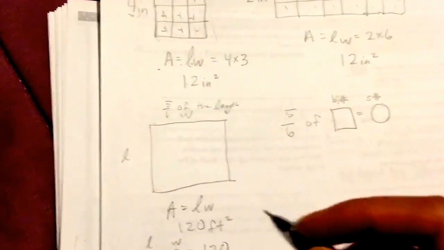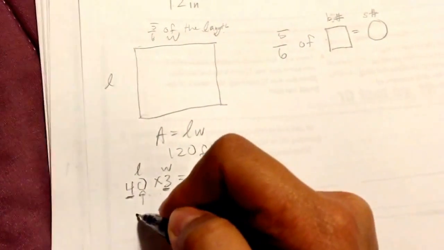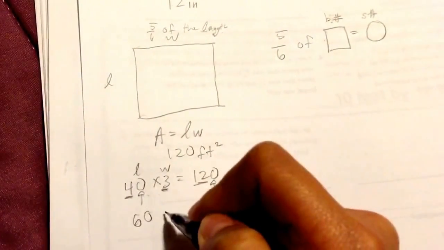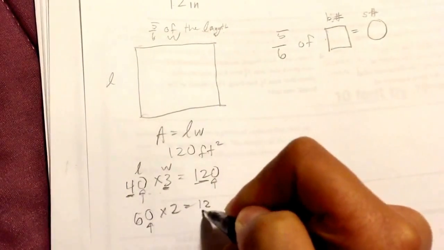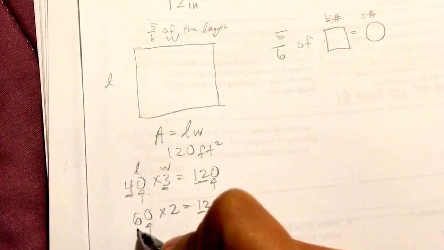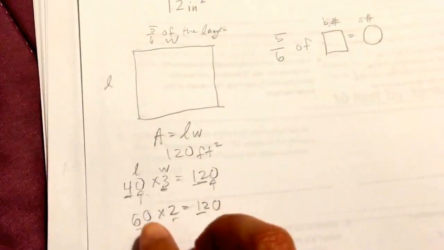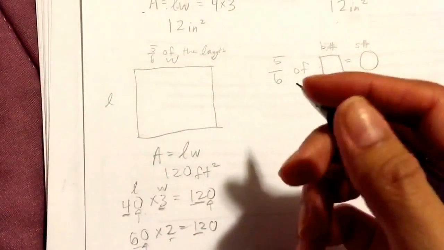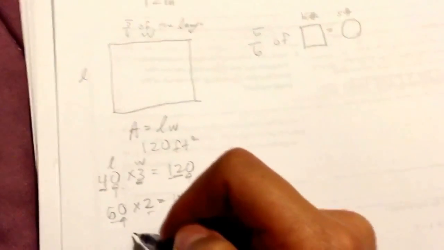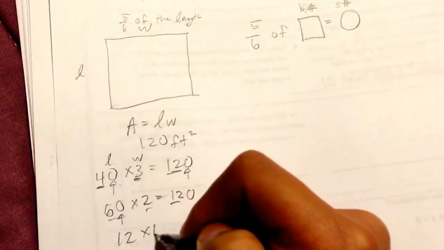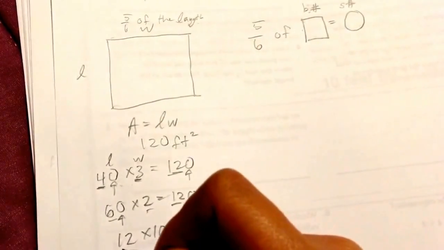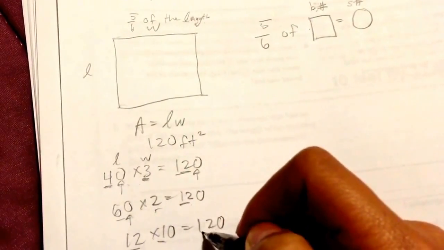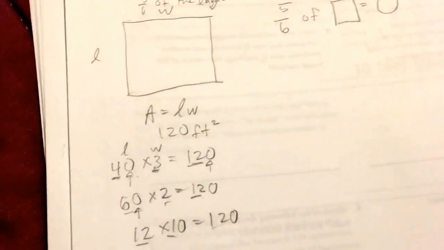Other possible answers could include maybe 60 times 2. 6 times 2 is 12, so 60 times 2 is 120. And also 12 times 10 could be a possible answer. 12 times 1 is 12, and then you add the extra 0.